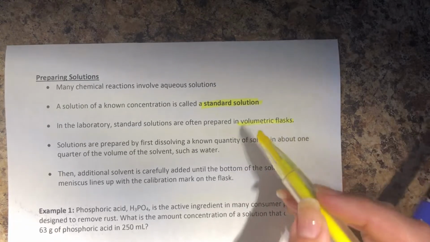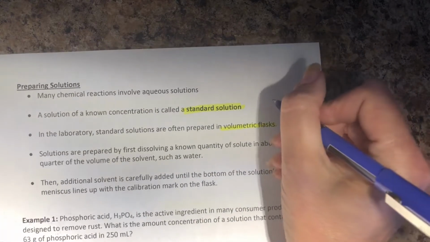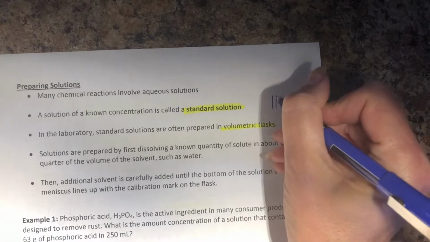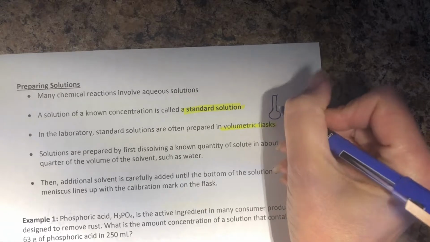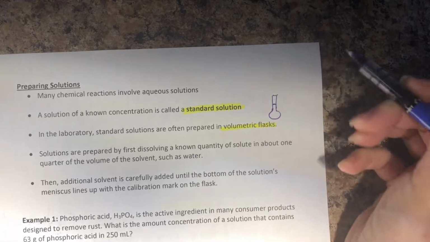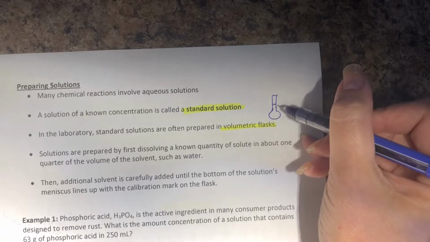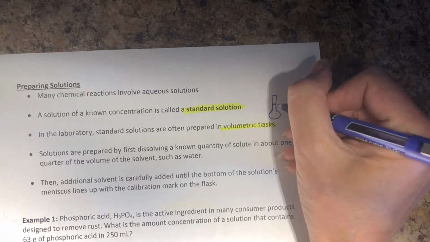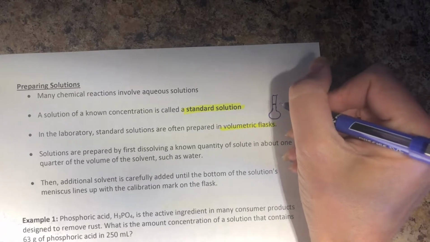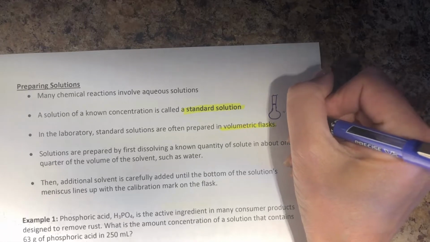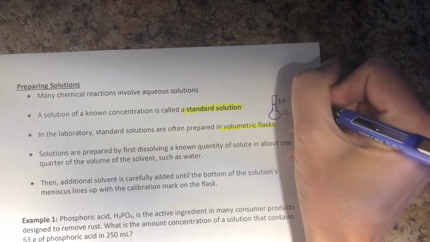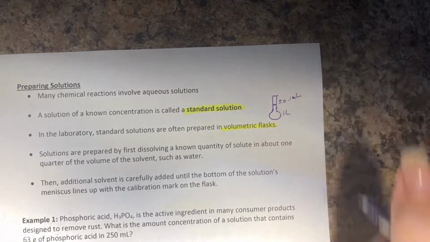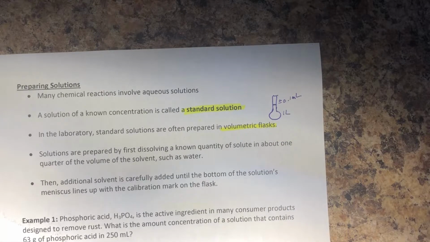If you remember the volumetric flask, it's the one that's shaped like this, has the long neck, maybe you've seen it, and it has kind of a round bottom, and then it has a little line here. So this little line gives us an exact value, so we will know what the solution is. Let's say this is a 1 liter flask. It'll be plus or minus 0.1 mL. So that's pretty exact.